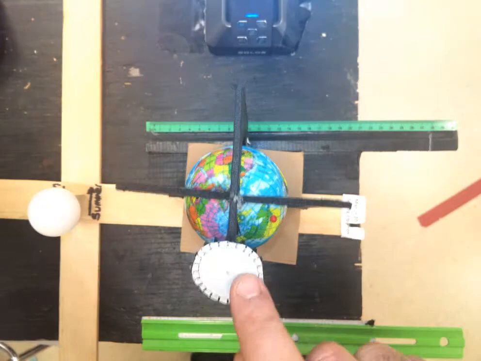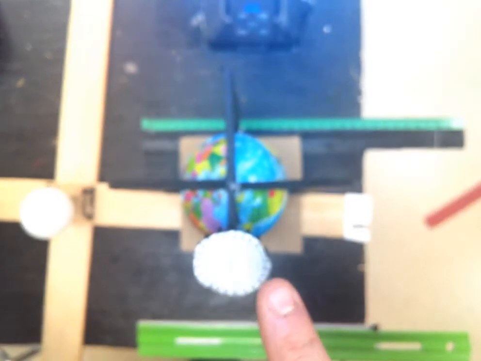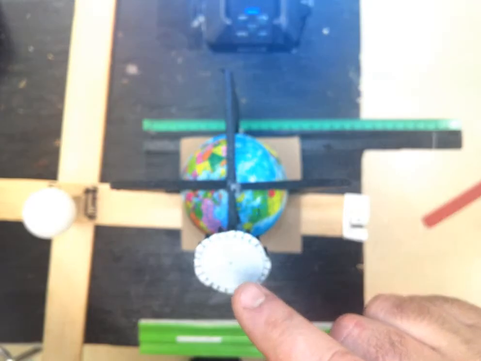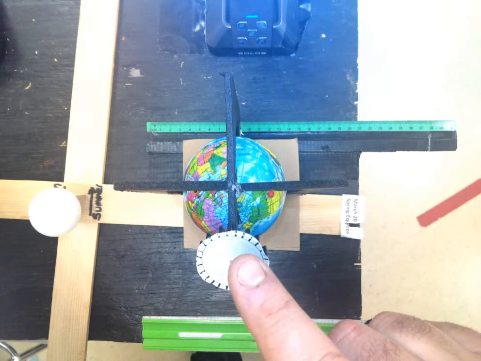Here's the knob that turns the little model Earth, and it has 24 little tick marks going around the edge there. Let's see if we can get this into focus. There we go, now it's in focus. 24 tick marks going around.